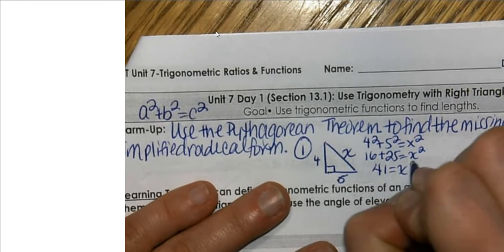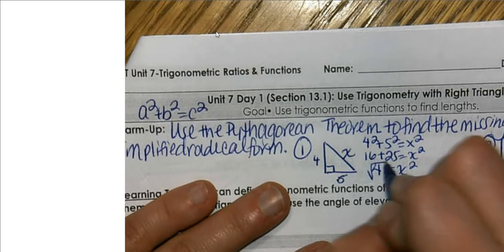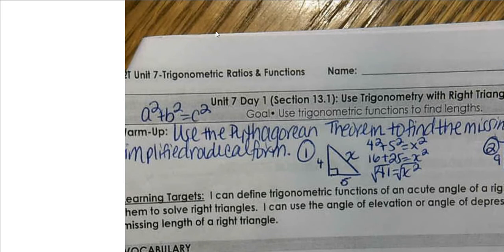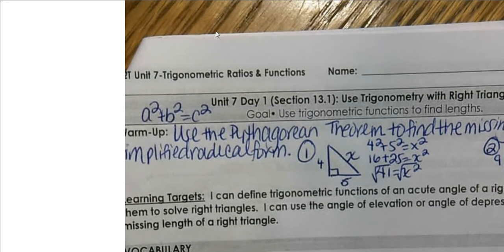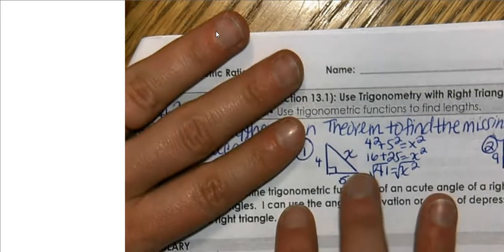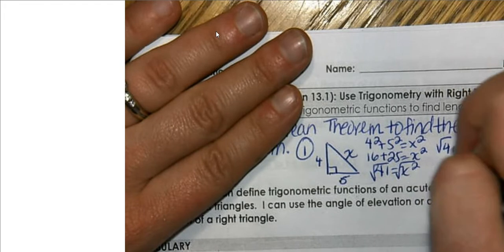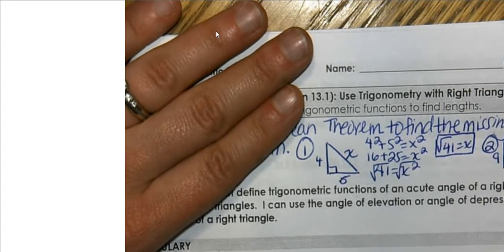So 41 is equal to x squared, and I'm going to take the square root of both sides. Now remember, whenever you're taking the even root of both sides, we would have plus or minus in our answer. But because there exists context with this problem, we will not use plus or minus. Instead, we just use our positive answer of the square root of 41 is equal to x. And there is your first answer.